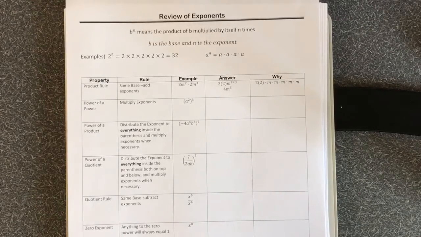So our properties of exponents. There are 7 total properties that you have to know and you have to be able to apply and use whenever it comes to our exponents. It's important to know your properties because when you get to Math 2, you're going to have to apply them because you won't always be able to expand them out. So let's review what we've learned.